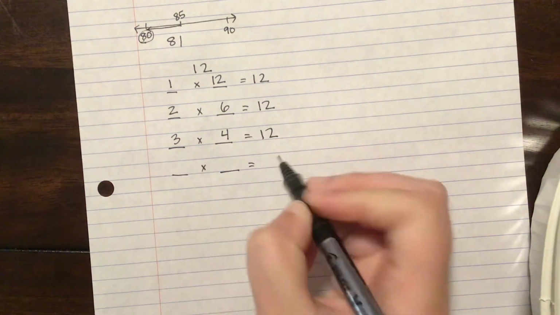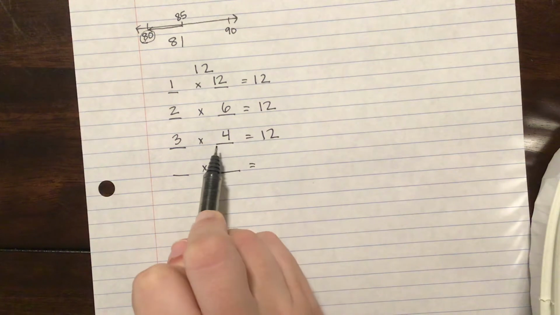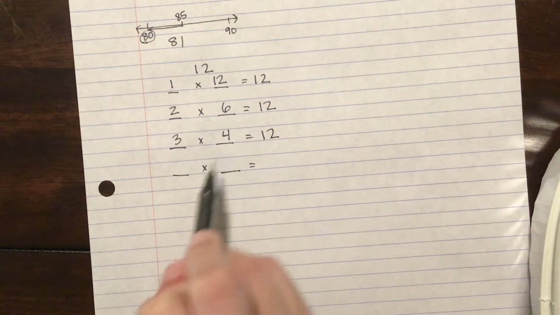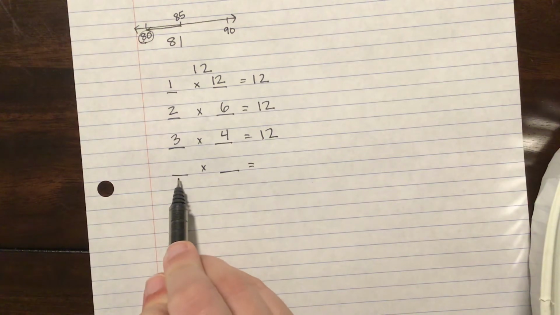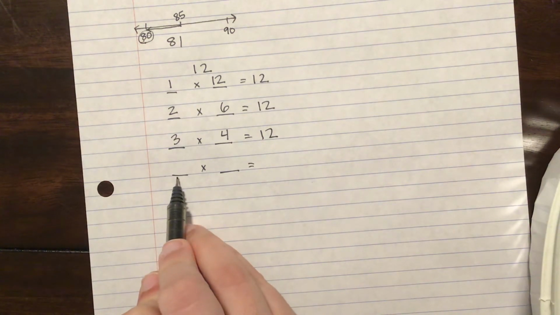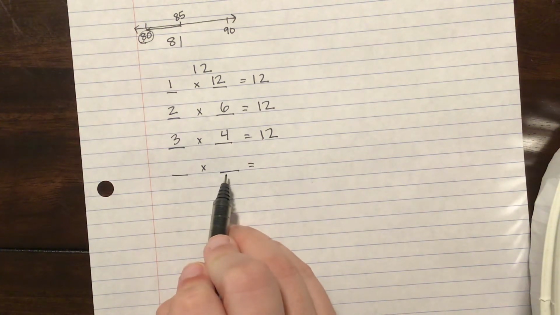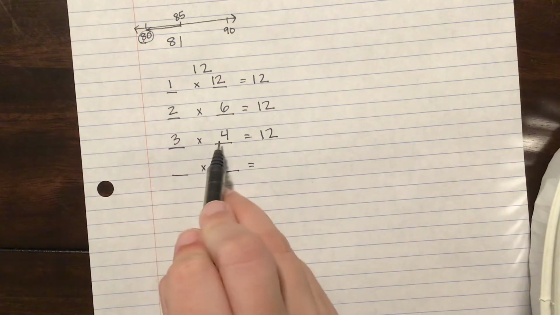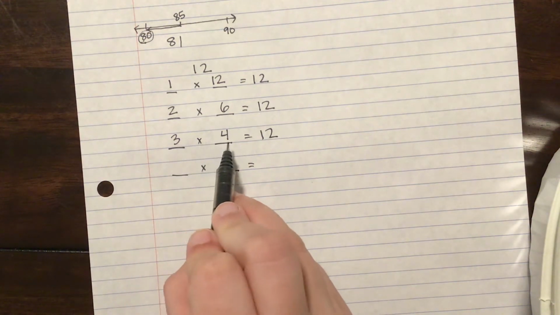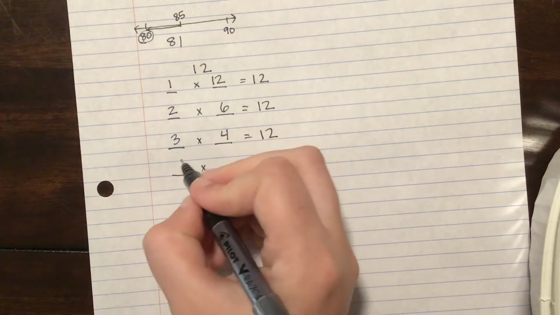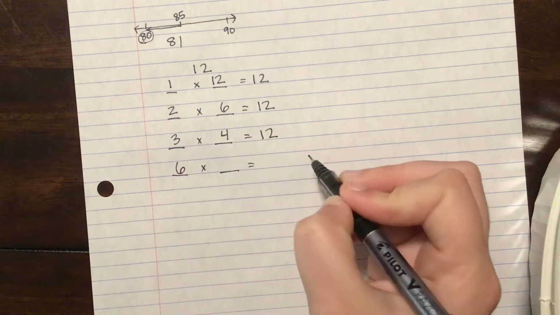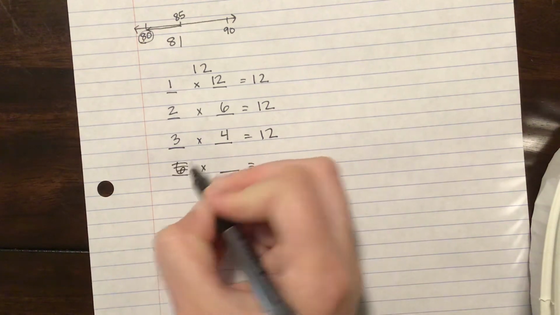Because we already have a 4 in this equation, if we were following this pattern by ones here, we would say 4 and multiply times 3, but we already have that pair of factors, so we won't repeat that. There is not a number I can multiply times 5 and equal 12. And for 6, we already have that. It's the 6 and the 2.